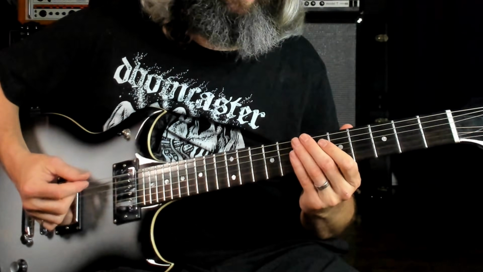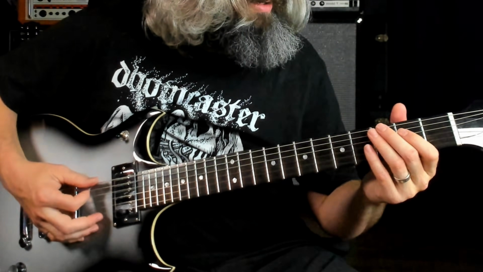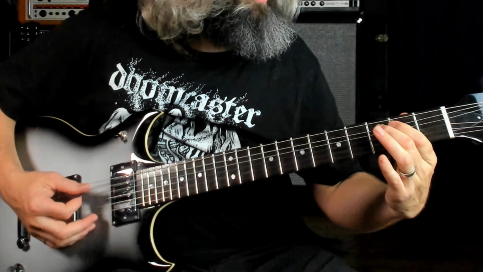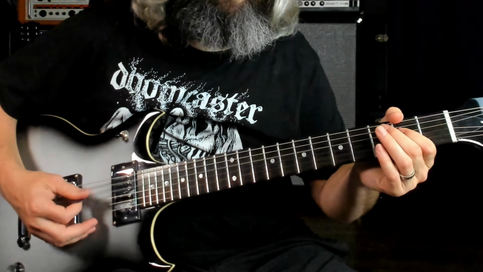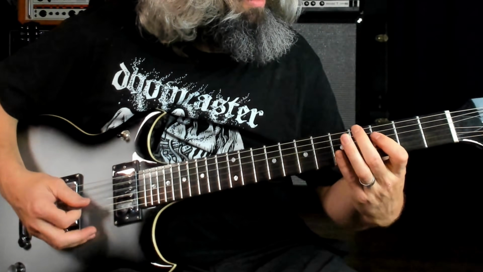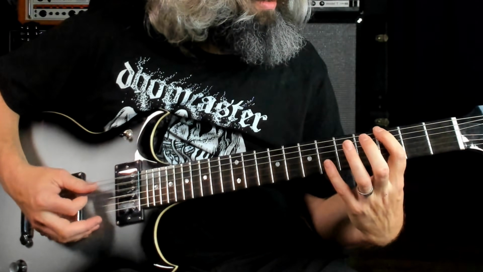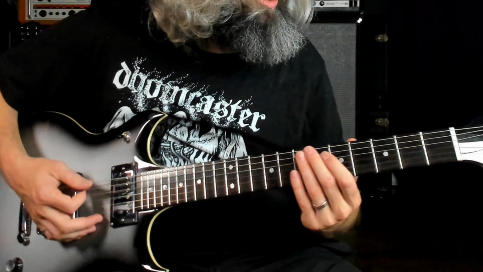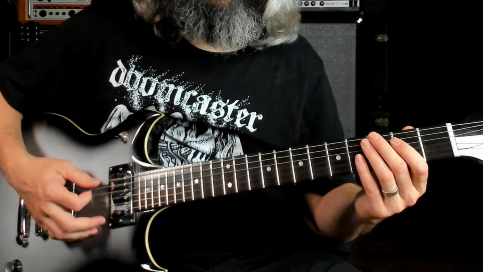And then both guitars at the same time are playing this. Once again, Phrygian, you've got those same notes as in the first riff, the same scale tones.